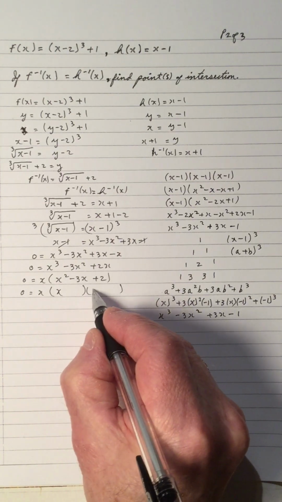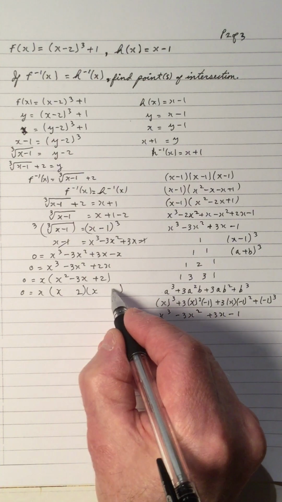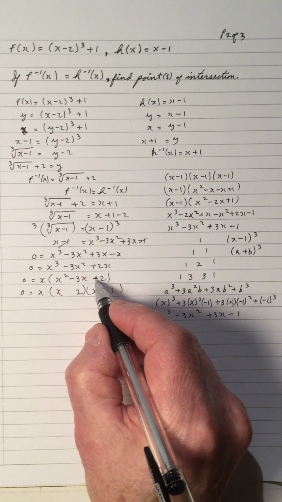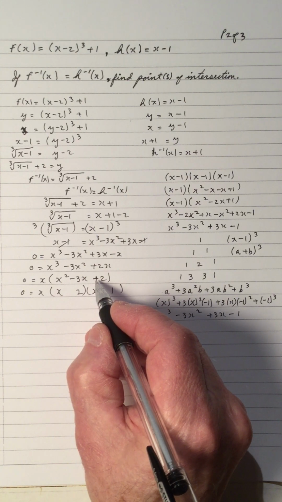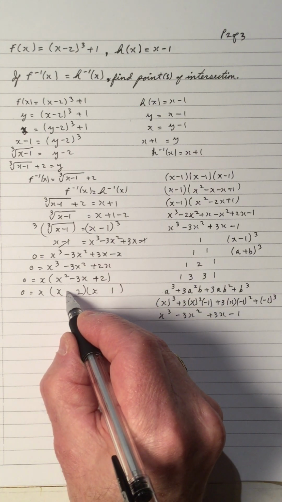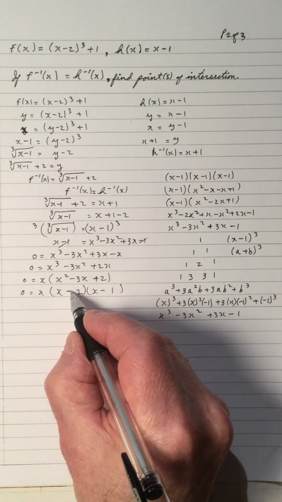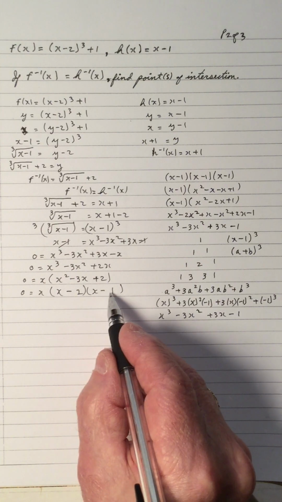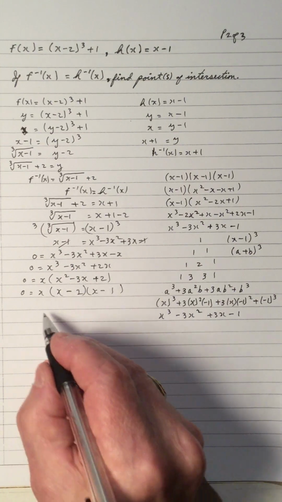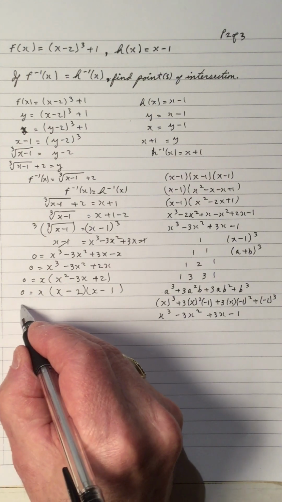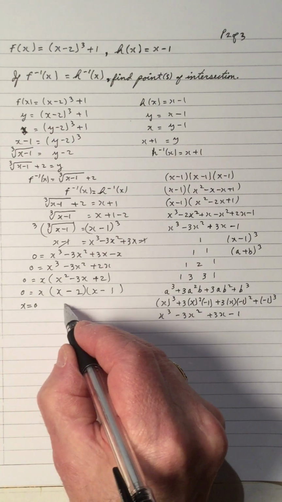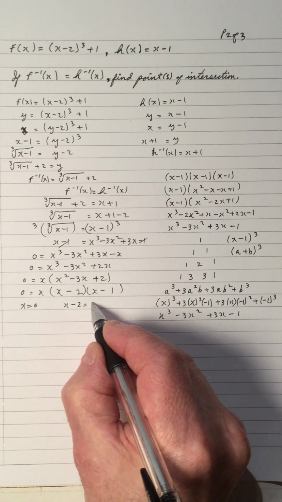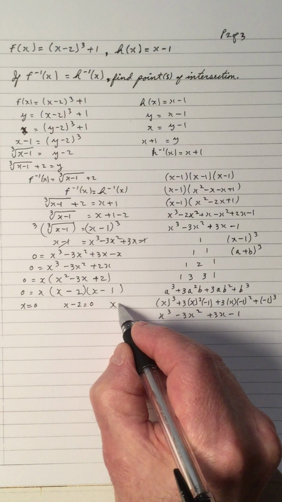x squared is x and x. The factors of 2 are 2 and 1, because the product is plus 2 and the sum is negative 3. Because the product is positive, we have to have 2 negatives or 2 positives. So it's 2 negatives because the sum is negative. So we have x minus 2, x minus 1. Multiply: negative 2 times negative 1 is 2, add negative 3, perfect. So that means we have x equals 0, or x minus 2 equals 0, or x minus 1 equals 0.